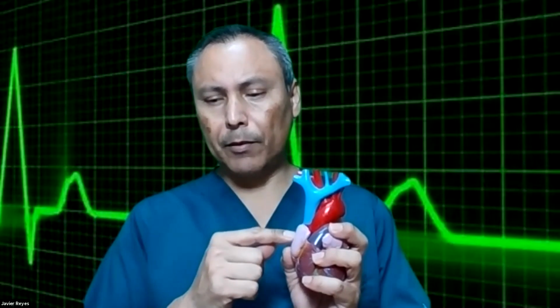There you go. So, got it? The SA node to the AV node. This is the first degree. So, write it down, commit it to memory. Any delay in the impulse from the P wave or SA node to your AV node, which is your PR interval, is affected, you have a first degree AV block.